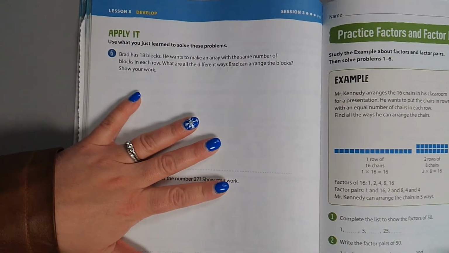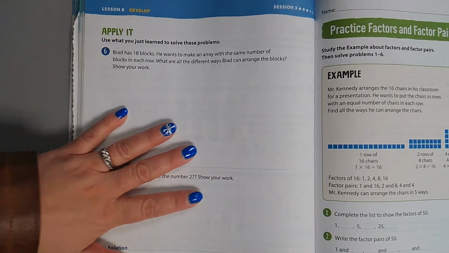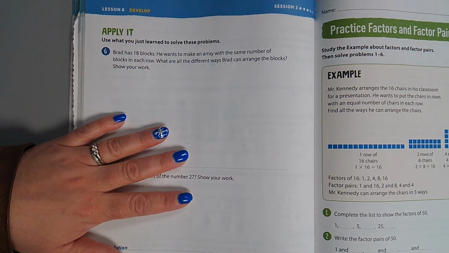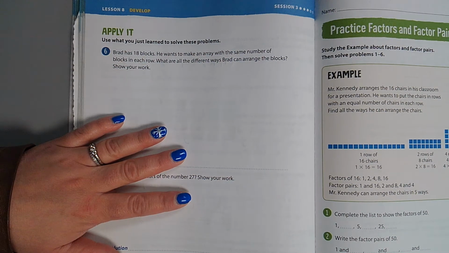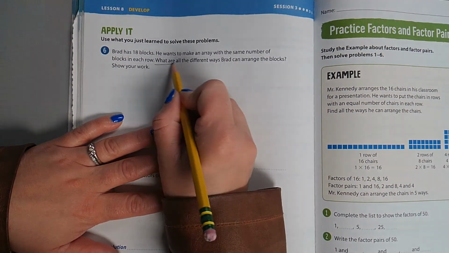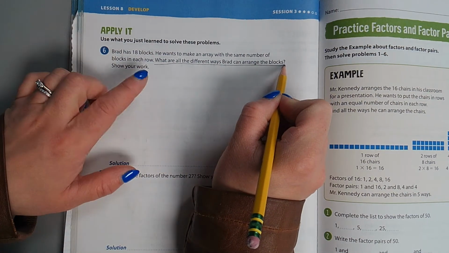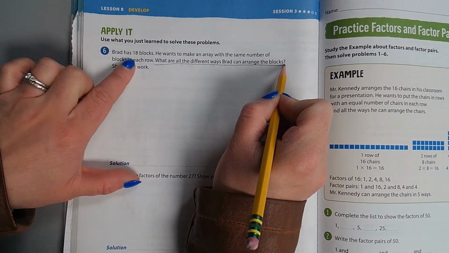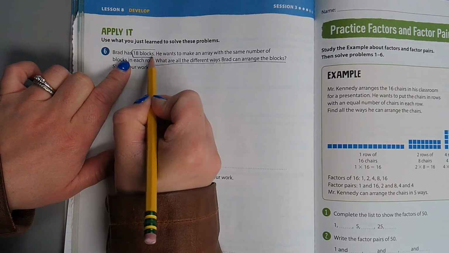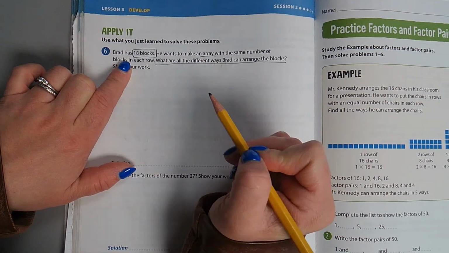Number 6. Brad has 18 blocks. He wants to make an array with the same number of blocks in each row. What are all the different ways Brad can arrange the blocks? Show your work. So what are the different ways Brad can arrange the blocks is the question. The important information is that he has 18 blocks and he wants to use an array.